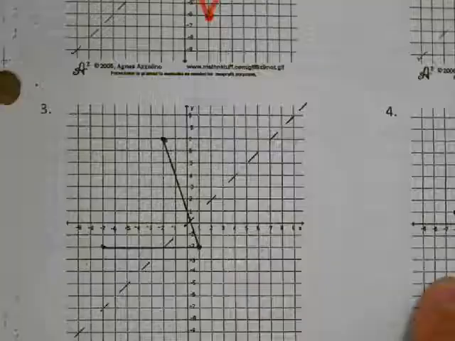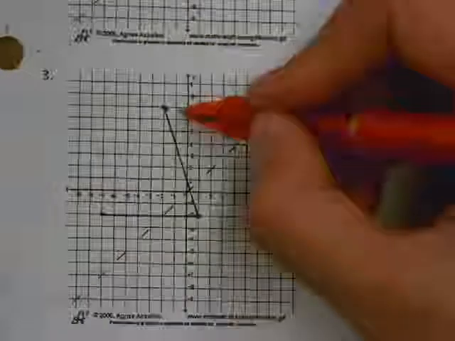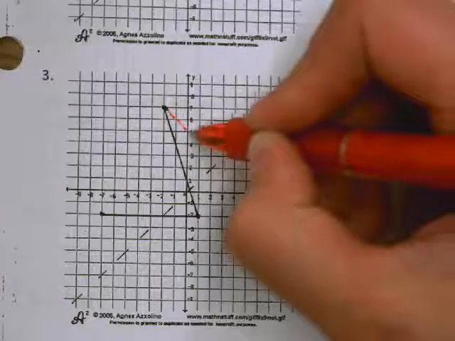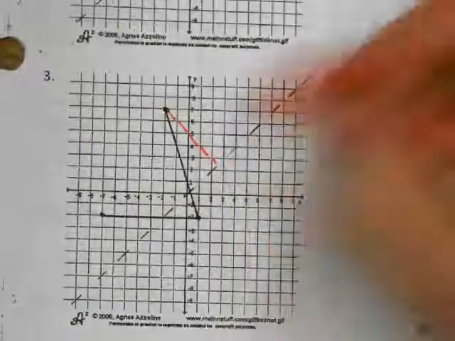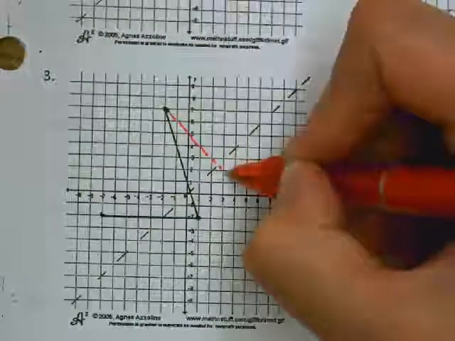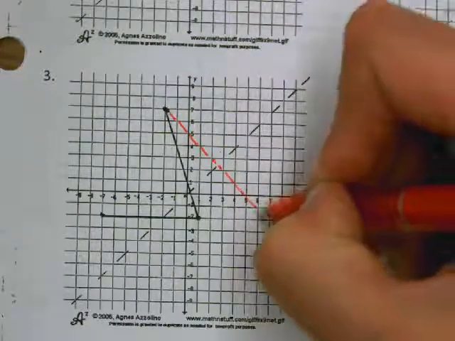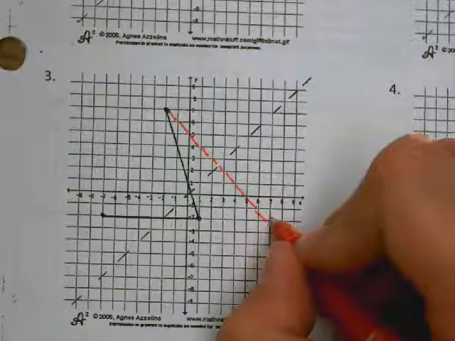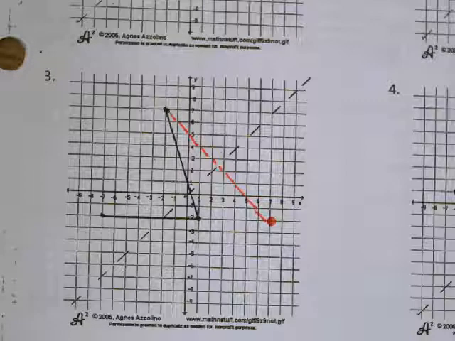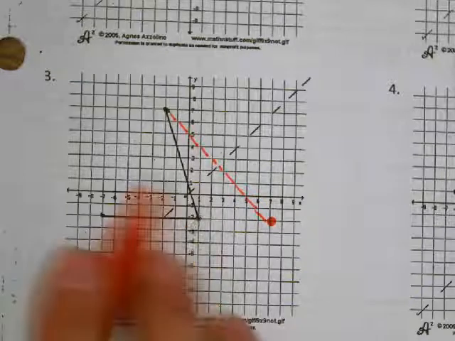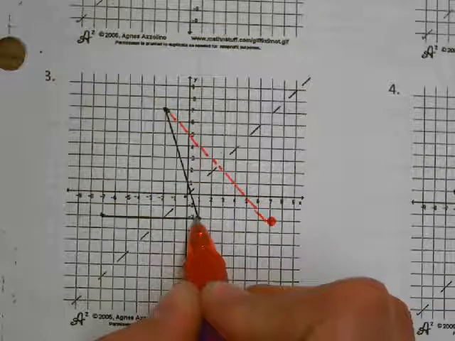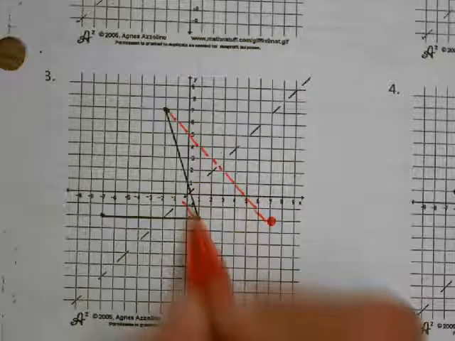Alright, so let's do this with number 3. So I'm going to go ahead and count. This one goes 1, 2, 3, 4 and a half. So I'll count, there's the half, and then 1, 2, 3, 4. This one's on the wrong side of the line, so we're going to go ahead and reflect it on the other side. So this looks like it's 1 and a half.